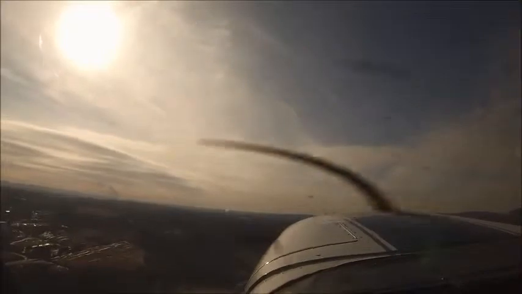There you go. If you look behind you, you'll see we're holding the center line. Go ahead and look behind you. We're holding the center line, but we're crabbed a little bit. Don't turn it as you look. We're crabbed a little bit to the south.